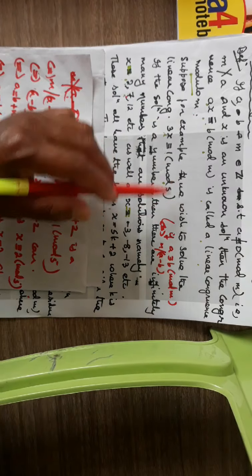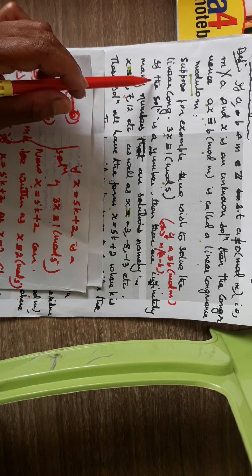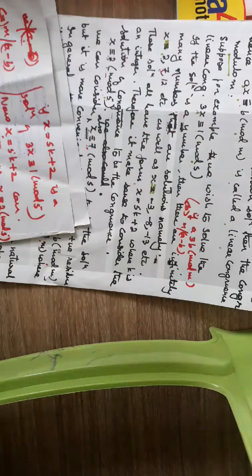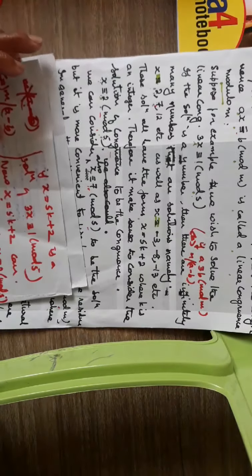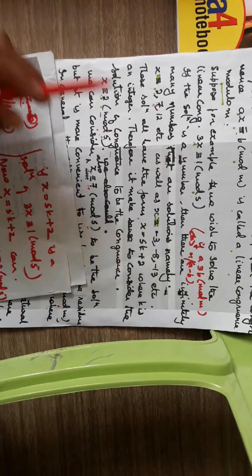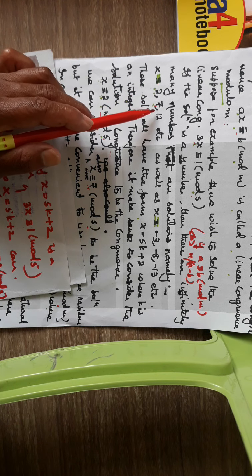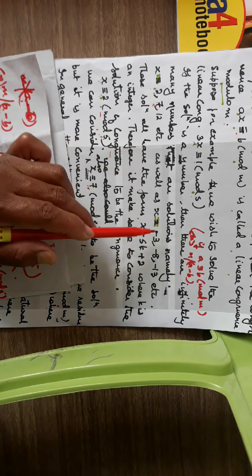So for example, we wish to solve the linear congruence 3x congruent to 1 mod 5. In this case there are infinitely many numbers which satisfy this linear congruence. For example, you take x equal to 2, x equal to 7, x equal to 12, and also from the negative side.